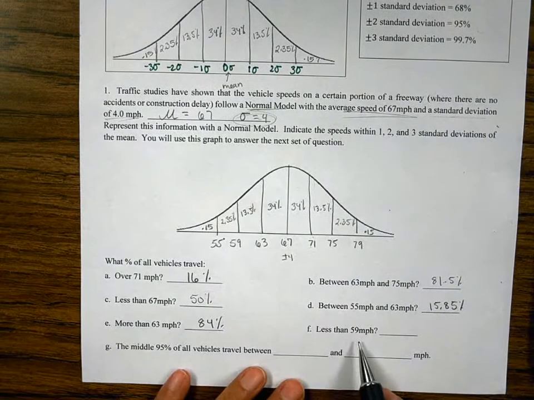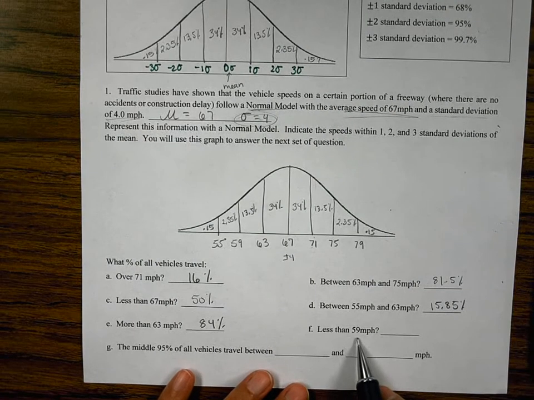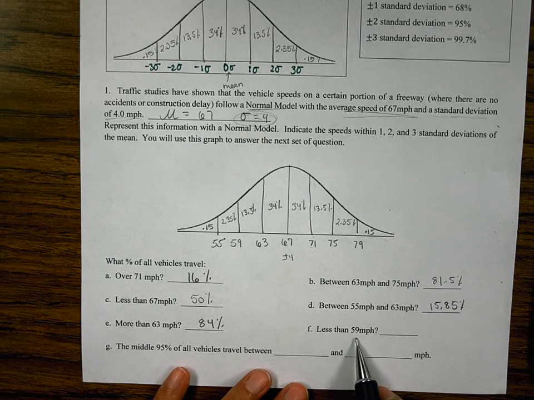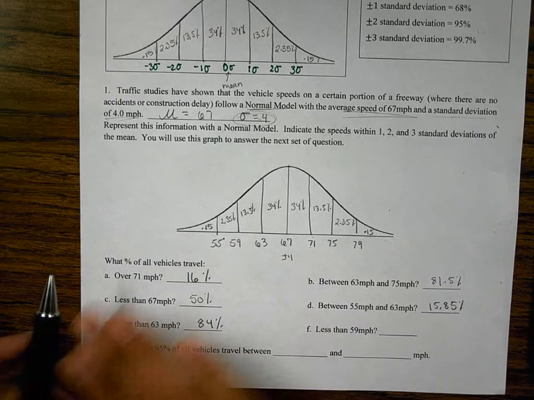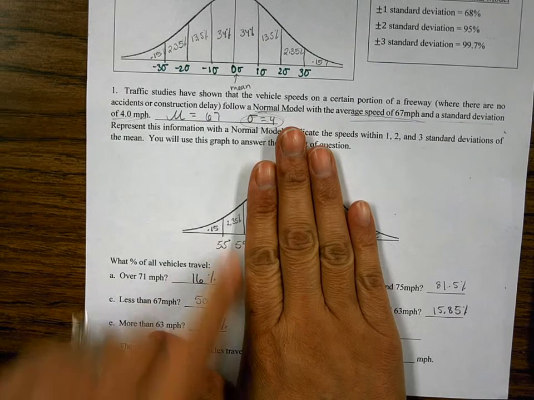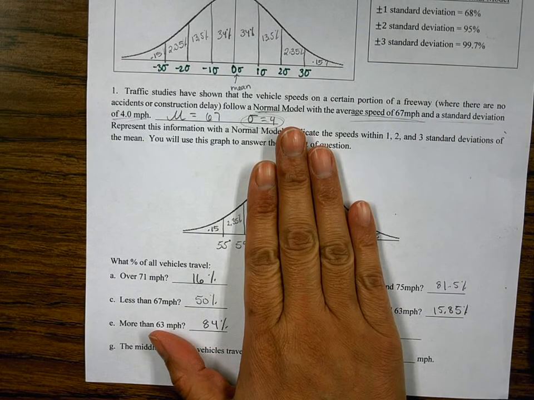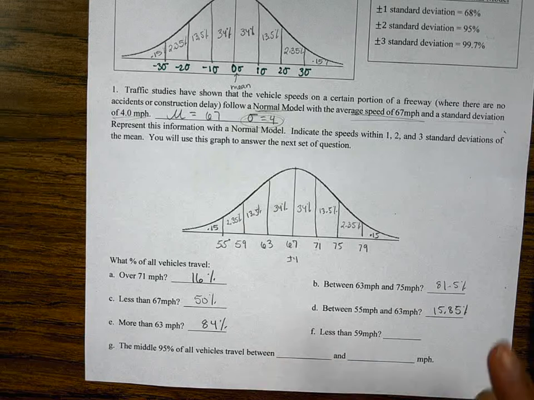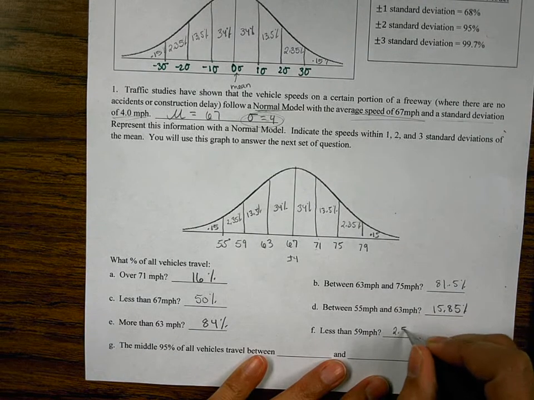How about less than 59? Well, that's a pretty slow speed, so I wouldn't imagine very many, and you can tell here not very many people travel below 59 miles per hour. So you add those two together, 2.35 and 0.15, and you end up with 2.5%.